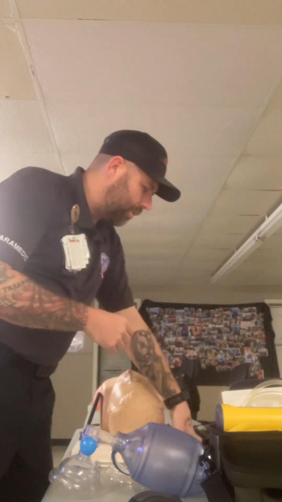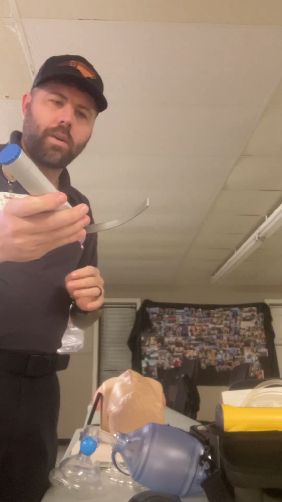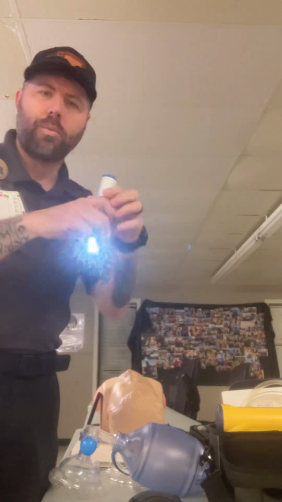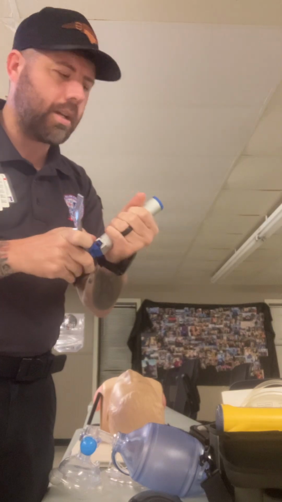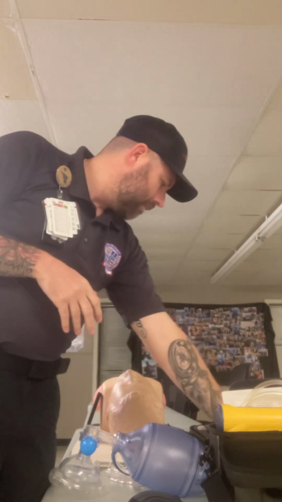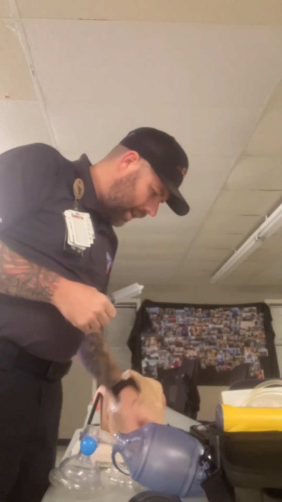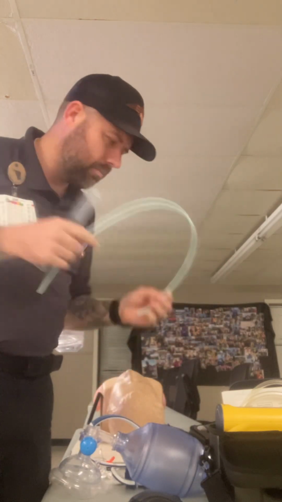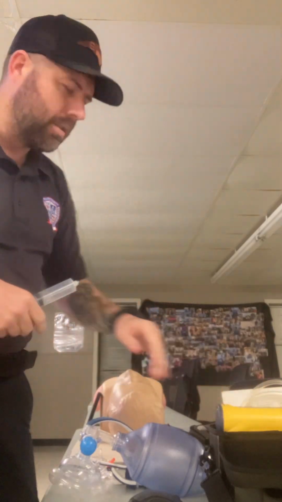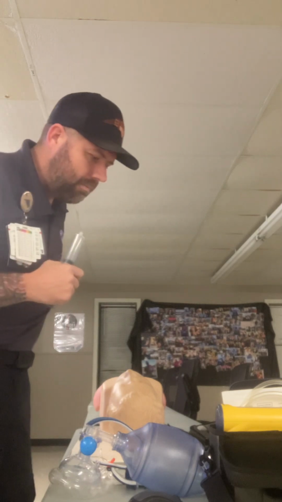Now for this particular demonstration, I also have my normal Mac blade. This is a Mac 3. You can tell because it's got the curve. A Miller is going to be straight. It kind of comes down to preference. Make sure your light's working. I've got my syringe, my end tidal, my bougie, and my suction here. So I've got everything I need.